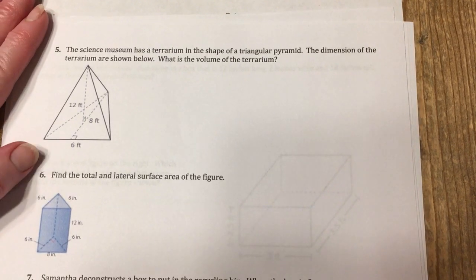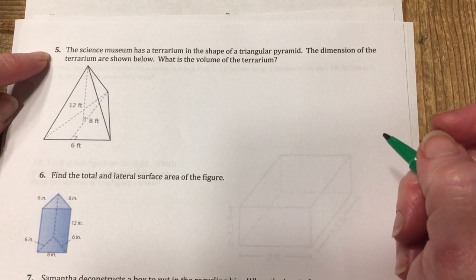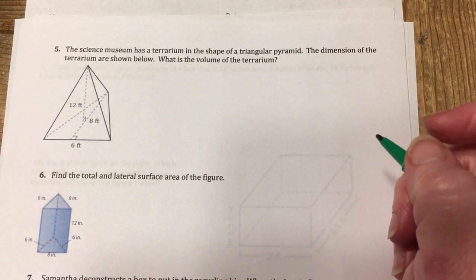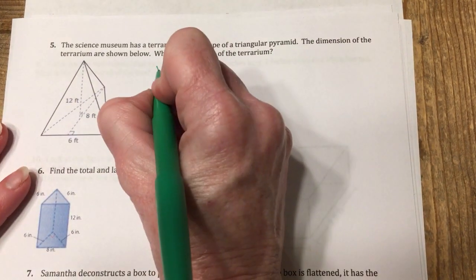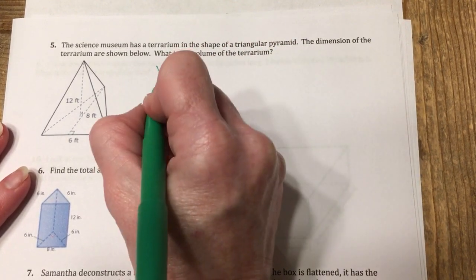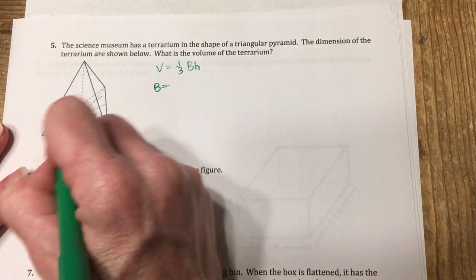Number 5 says the Science Museum has a terrarium, the shape of a triangular pyramid. The dimensions of the terrarium are shown below. What is the volume of the terrarium? All right, so we're back to a pyramid. So we know that that formula is slightly different. It's 1/3 the area of the base times the height. So I'm going to start again by finding the area of the base. In this case, the base is this triangle right here, the bottom.